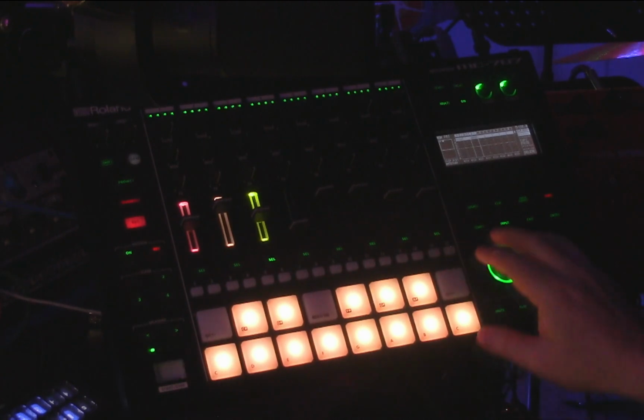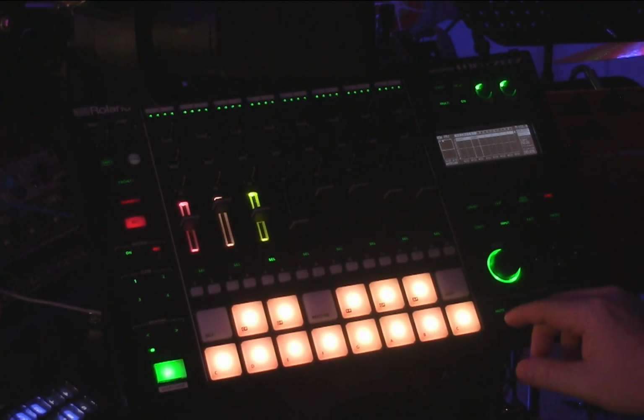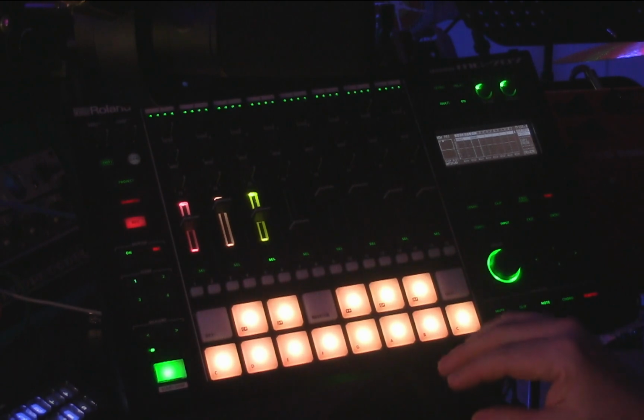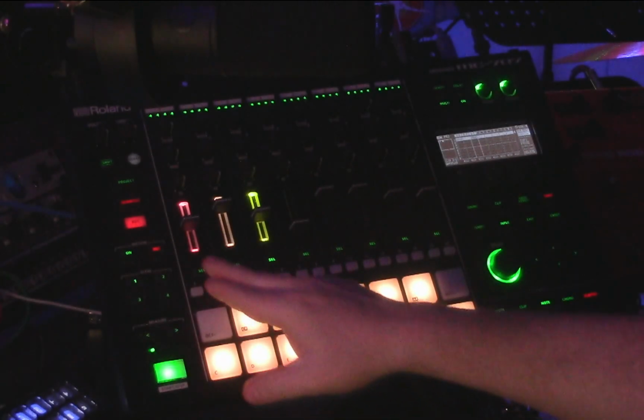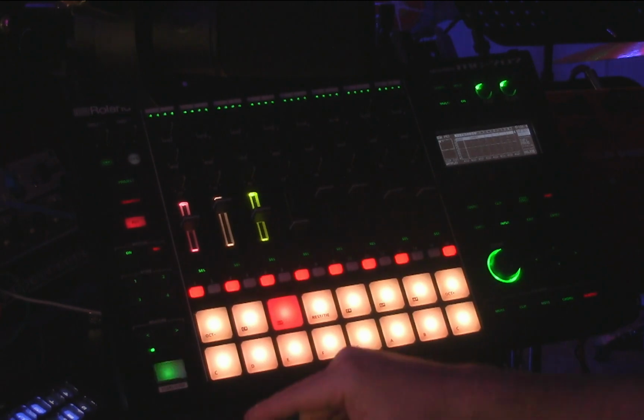Today, I wanted to go over some of the features of the MC-707. Specifically, we're going to go over the arpeggio and the random patch generator. So, we're going to start out with I got a simple drum beat going here.